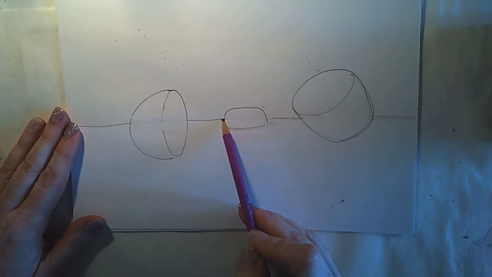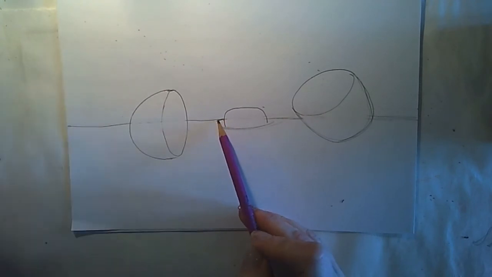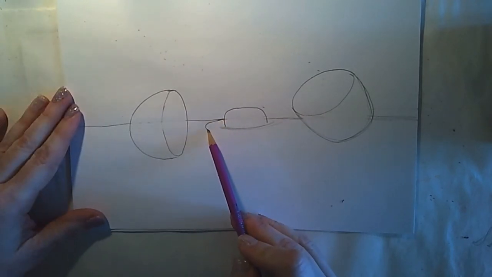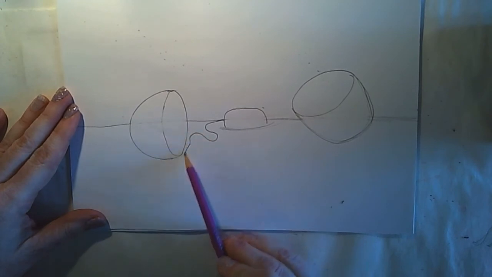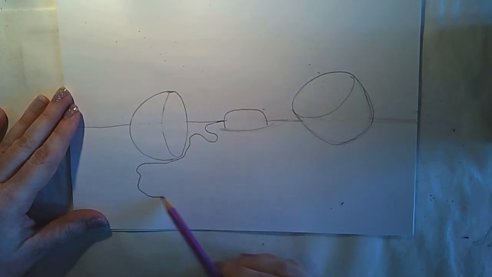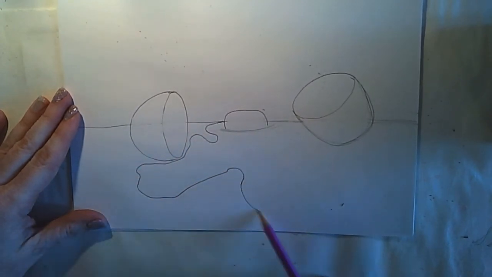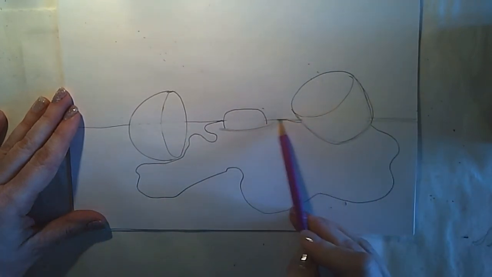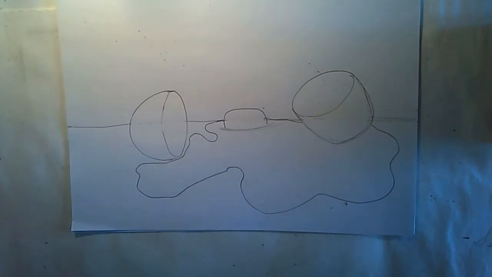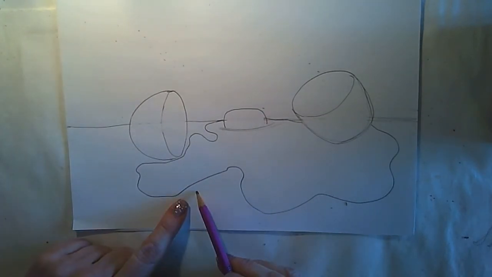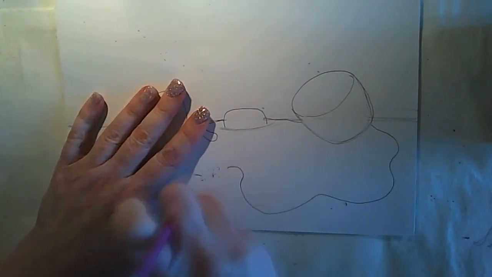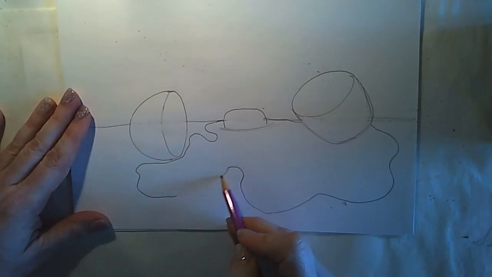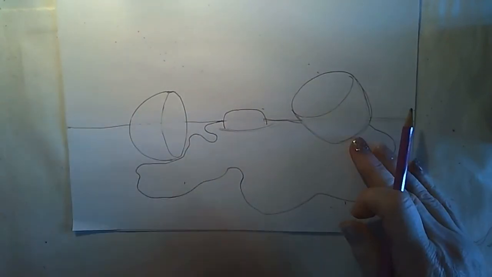I start from behind the yolk because the yolk tends to be in the center when it gets dropped. And I just kind of wiggle things around to whatever kind of mess I think it might make on the floor. It doesn't have to be even. It's just a puddle. I think this might be a little too mathematically straight, so I'll go back in and give myself a little bit more of a wiggle.